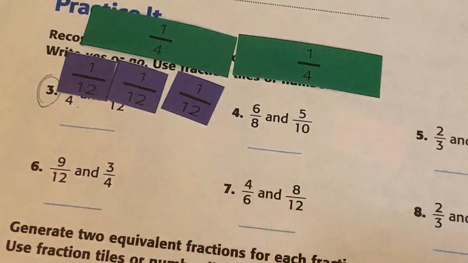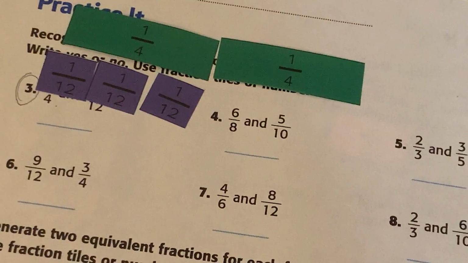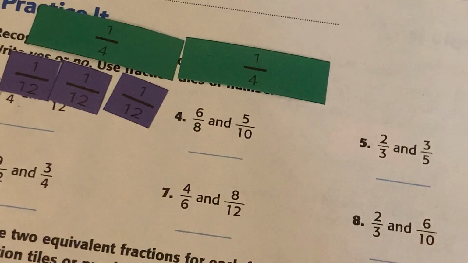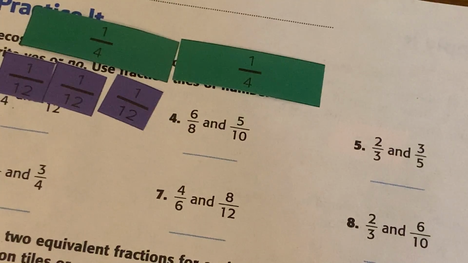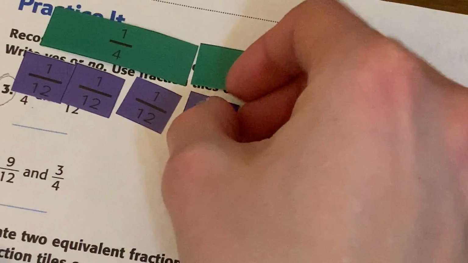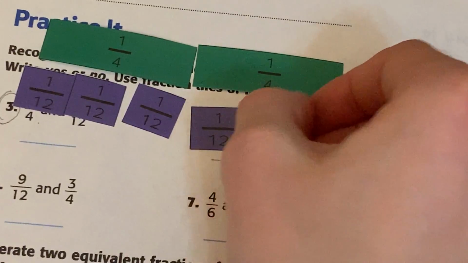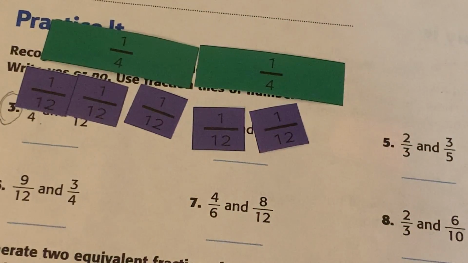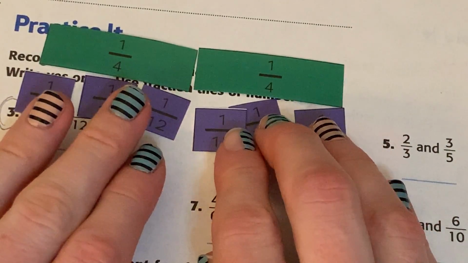Well, so far it looks like 3/12 will give me a 4th. So it's looking like it's gonna turn out pretty good that 6/12 are going to equal 2/4. So, all right, it looks like visually, yes, they are equal.